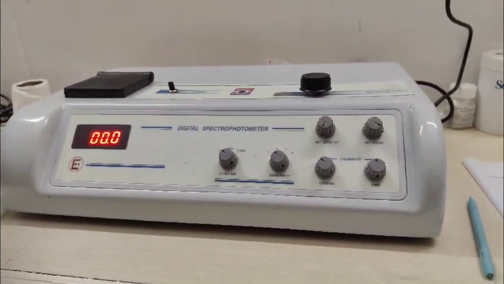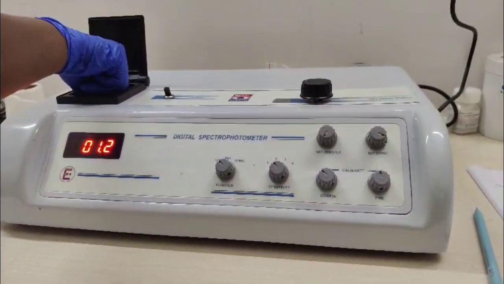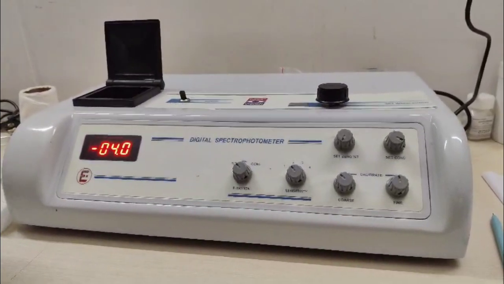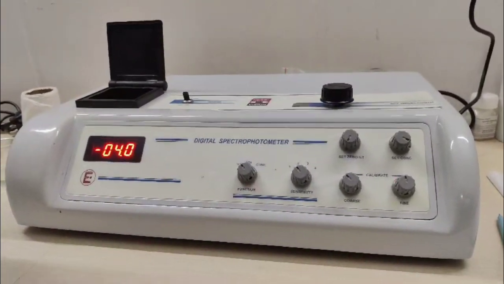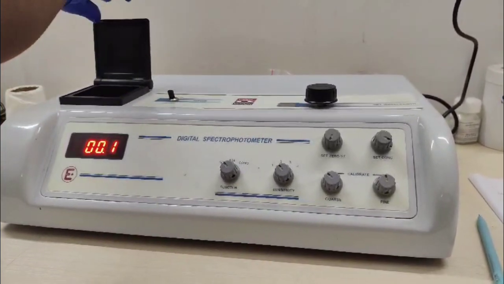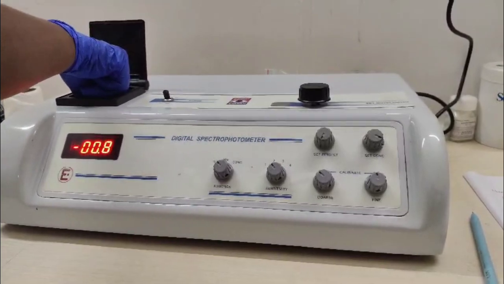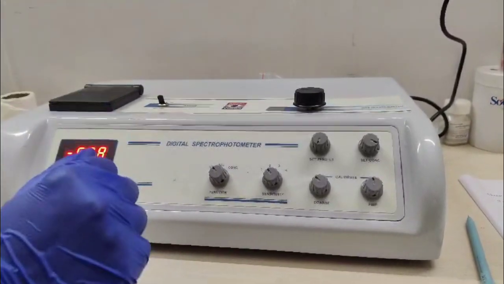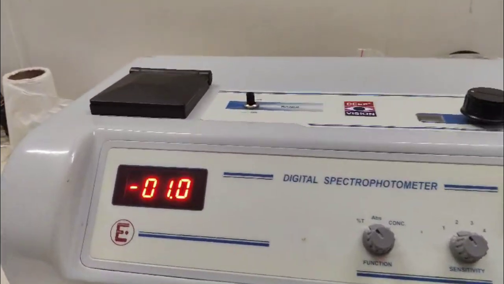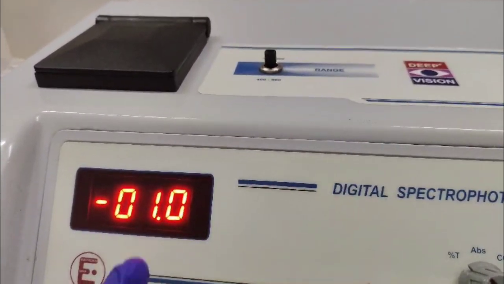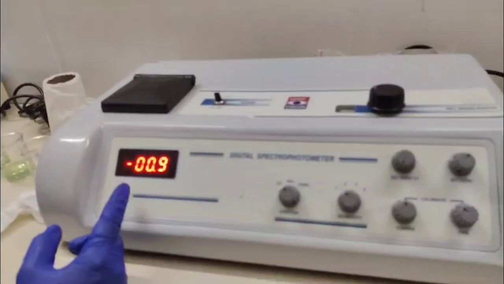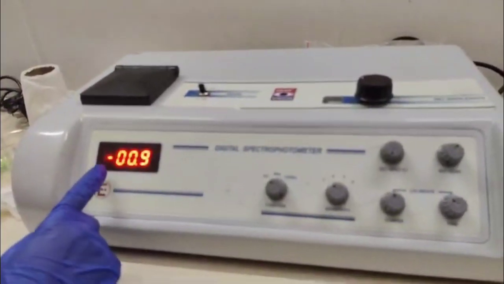Fill the cuvette with S3 solution. Value is 1.0. S3 value is 0.9.